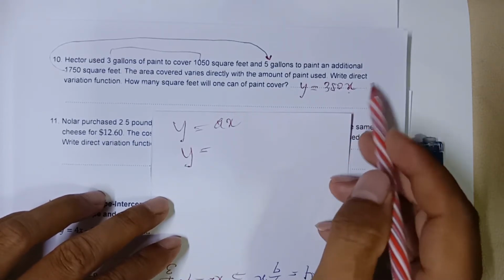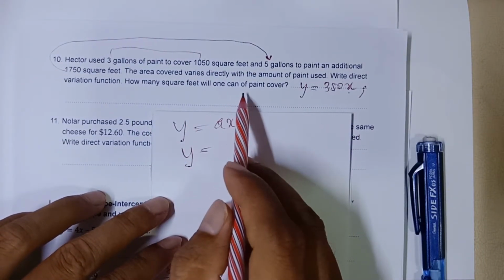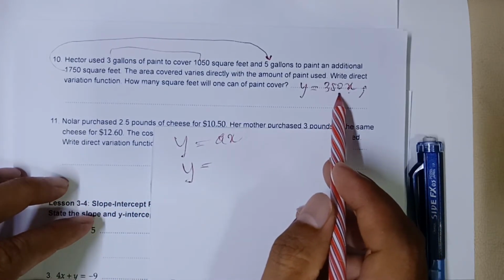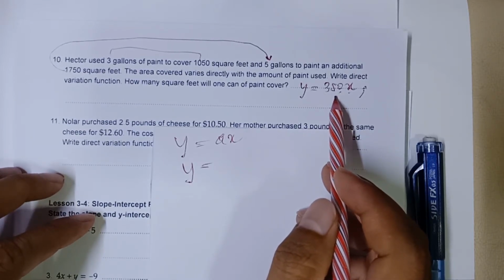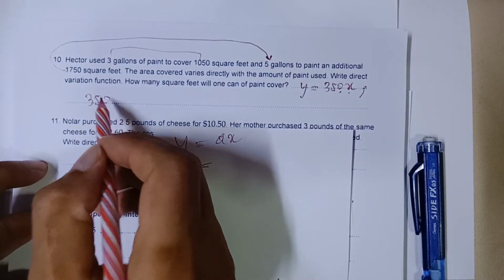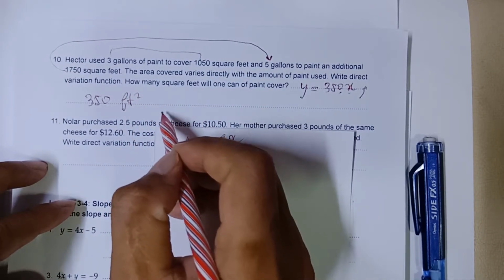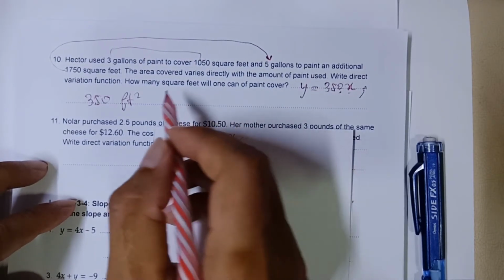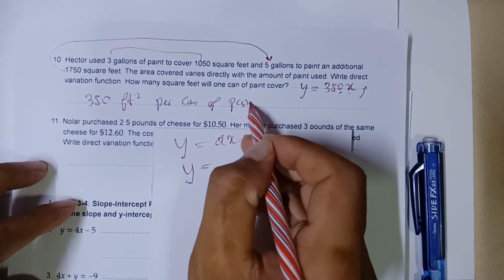After that, how many square feet will one can of paint cover? This represents the constant, and y represents the area covered. So it's going to give us 350 square feet per can of paint.